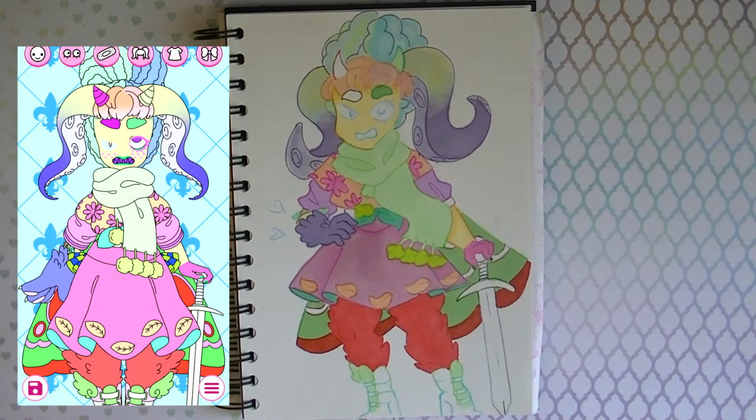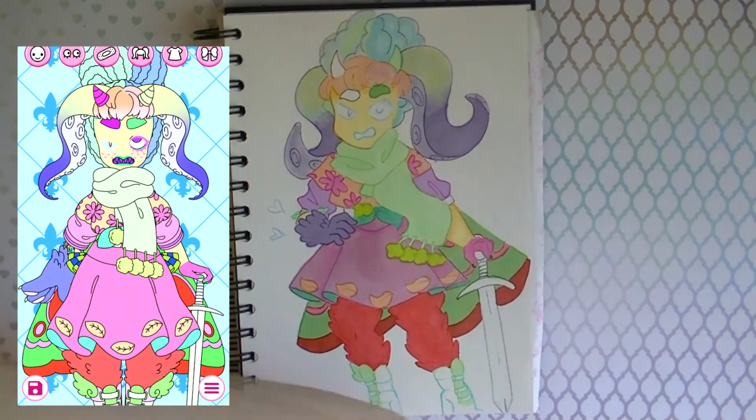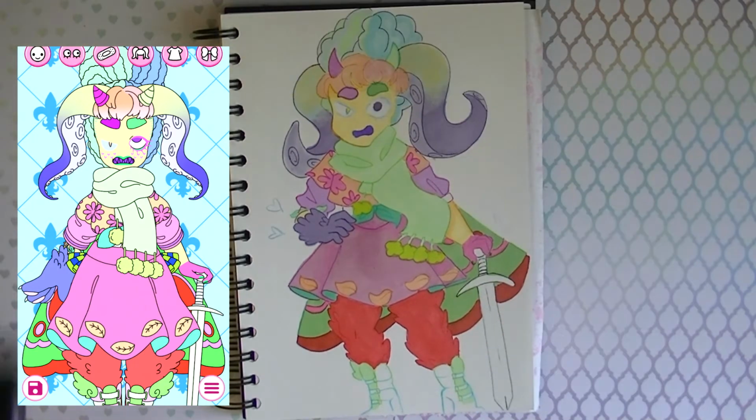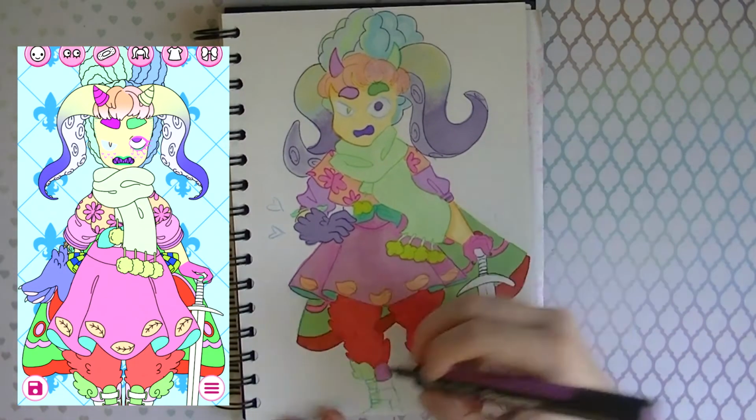I found myself outlining some of the green areas with a red pencil near the end just to tie those sections together, and I think it looks really pretty. I might try and use red a little bit more often in my artwork.